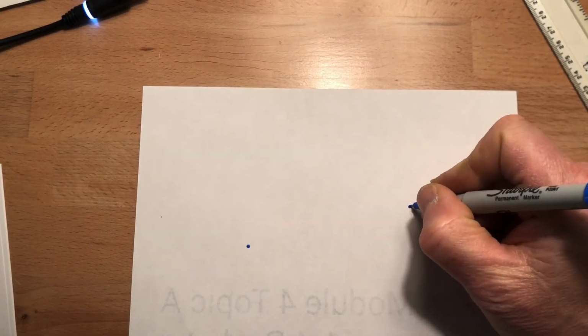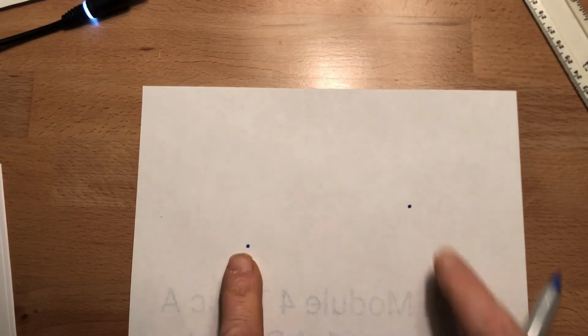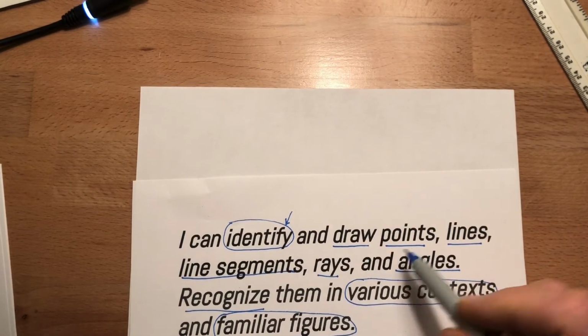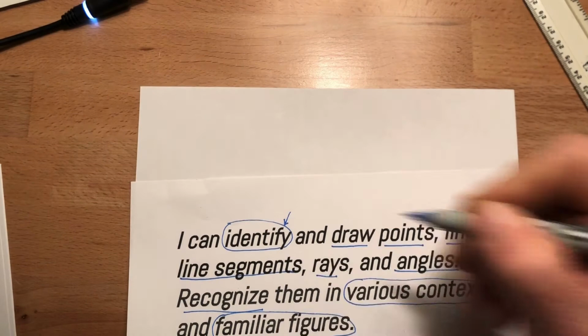So what I want to do next is make another point. Remember, these are called points. A point and a point. Great. So these are points on there. That's what we identify. Hopefully you can understand that. If you see a point, you can identify it. You say, hey, what is this thing called? You'll say, it's a point. So you should have some dots on your paper that look similar to mine.